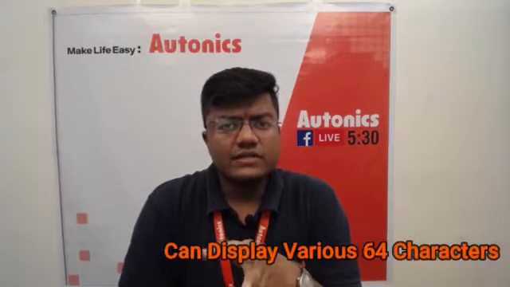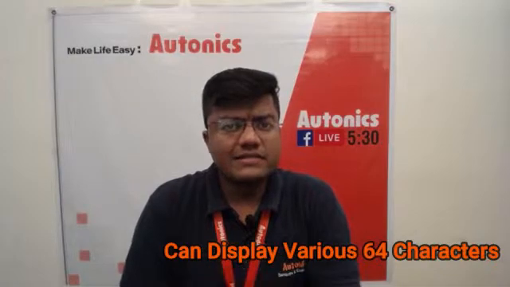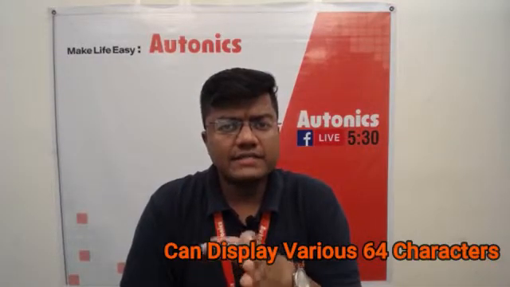We can display 64 characters and signs using this 7-segment and 16-segment display. That means 0 to 9 digits, A to Z alphabets, 27 types of signs, as well as the decimal point. That is the advantage of display units.